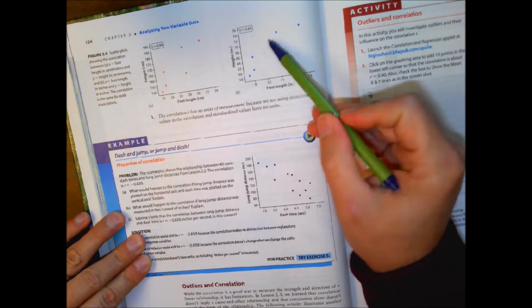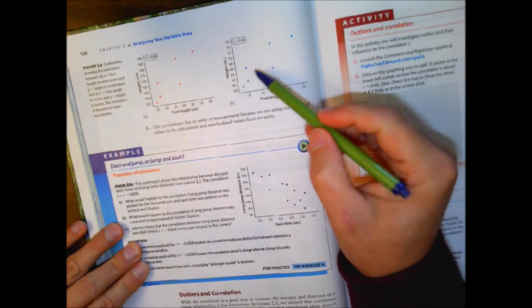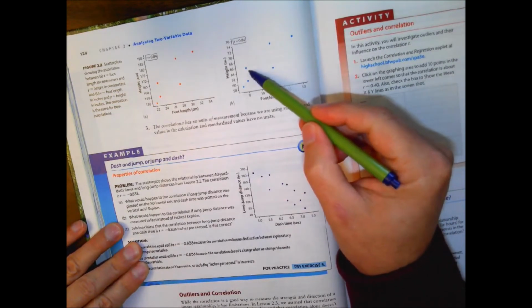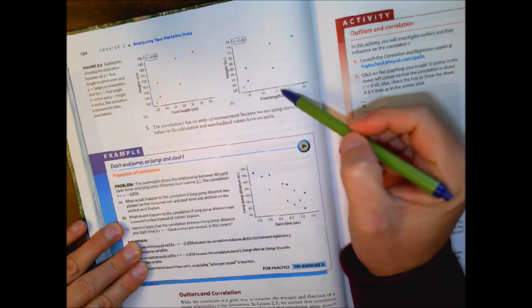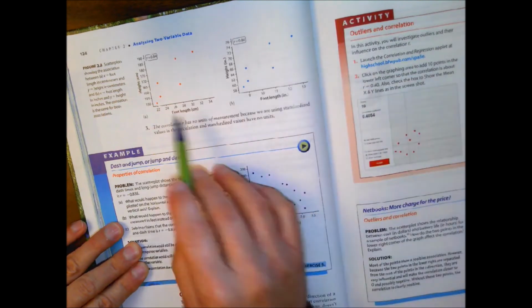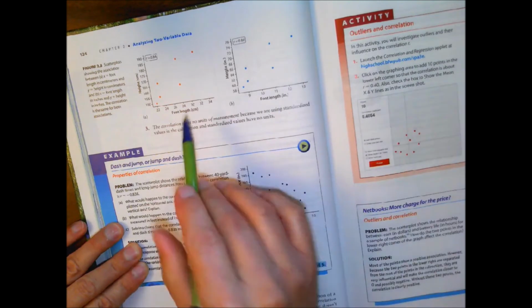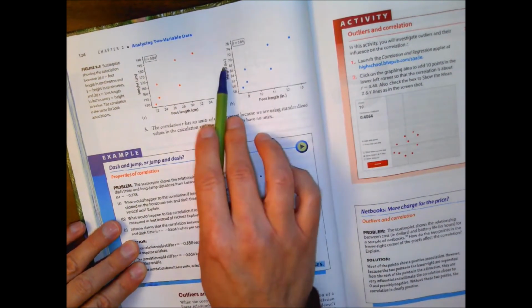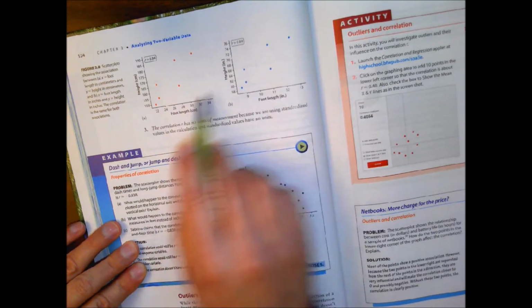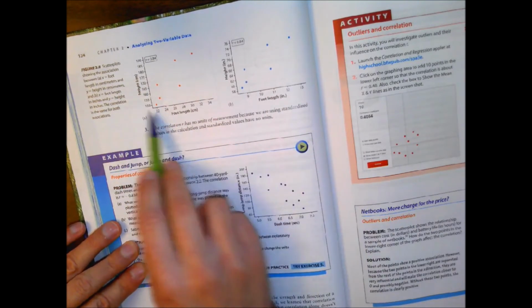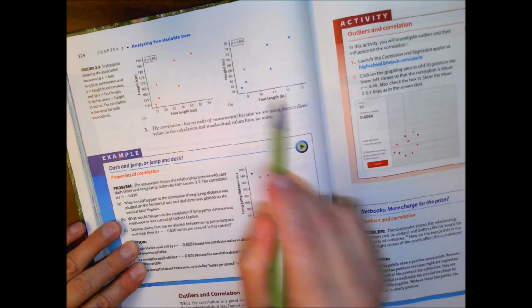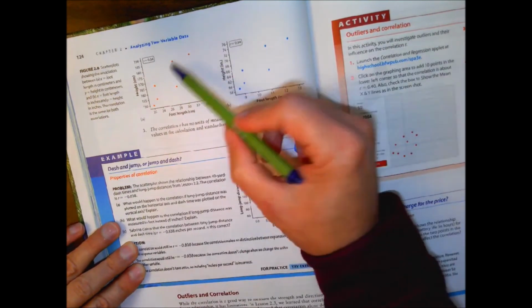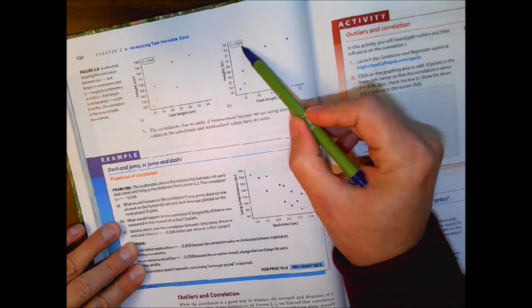Yes, it is. The z-score is still the same spot, same percentile, same everything compared to everyone else, whether it's in inches or in centimeters. So even if we change the units, which will change the x and the y axes, change these numbers, it won't change the R. The correlation is still going to be 0.84.